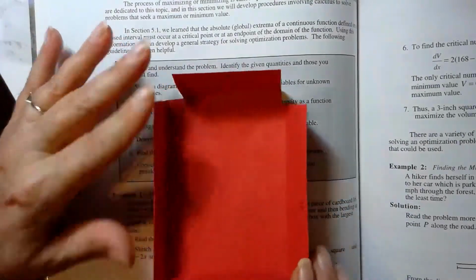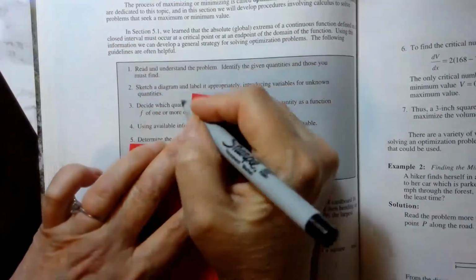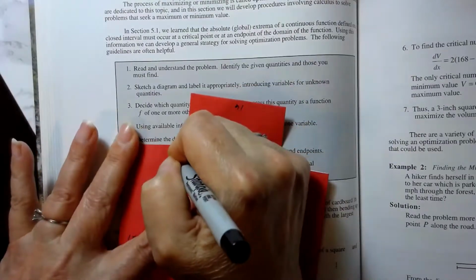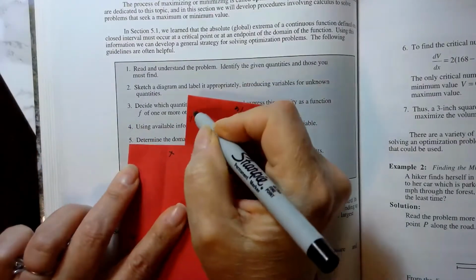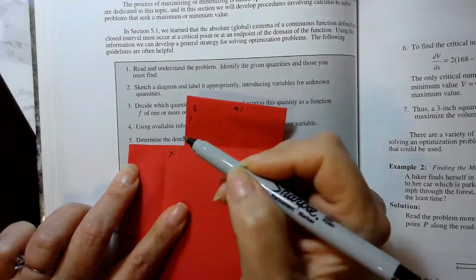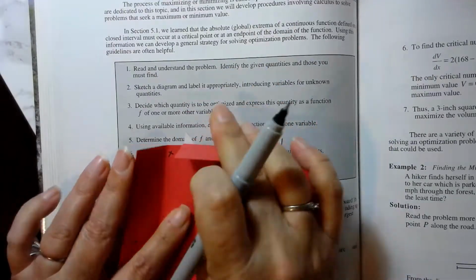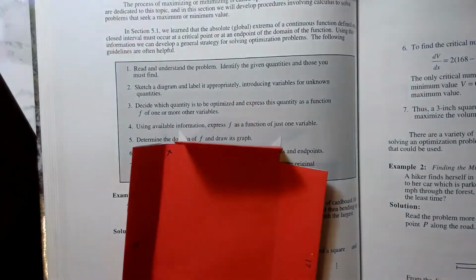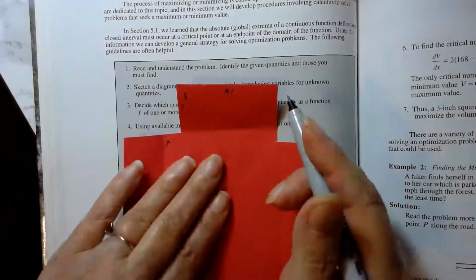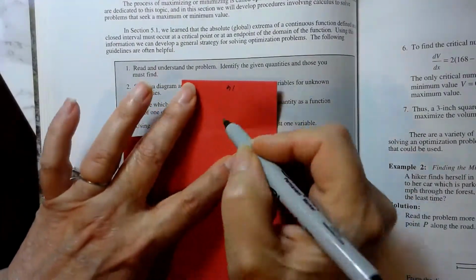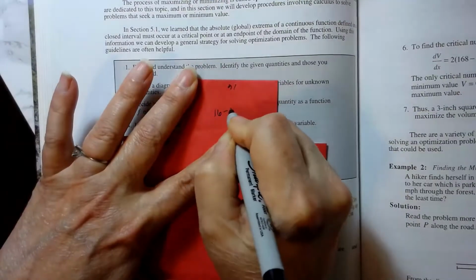So, if this square I'm cutting out here is x by x, this is x and this is x because they're congruent, then the height of my box is going to be x, right? And by the way, if this was 16 and I cut two congruent squares out of this side, this length becomes 16 minus 2x.